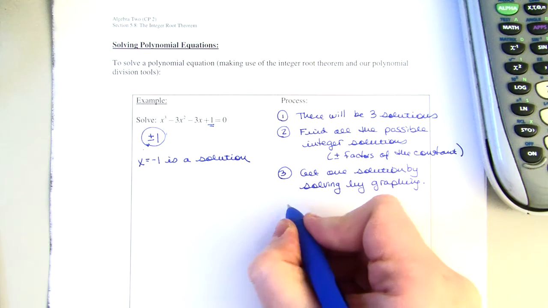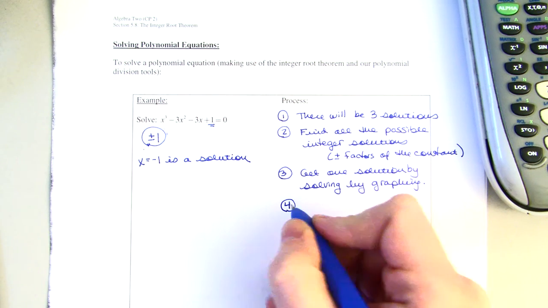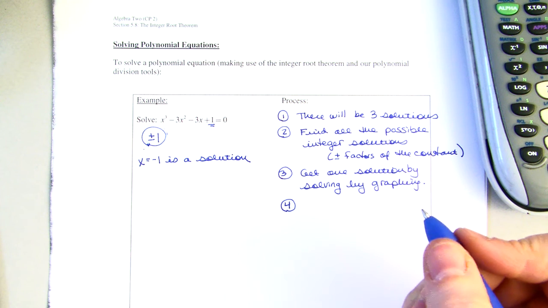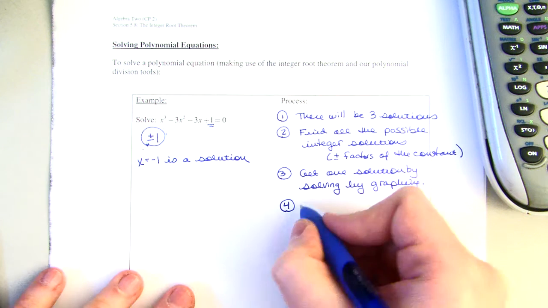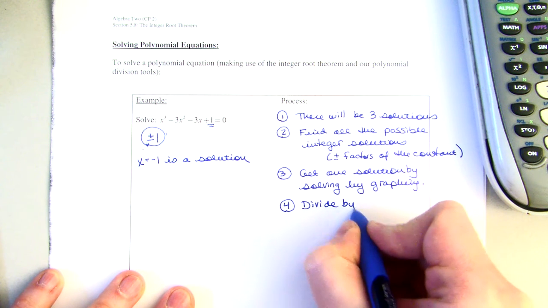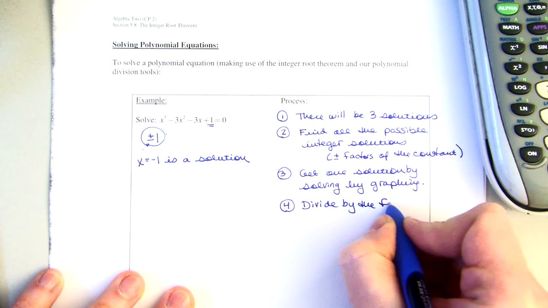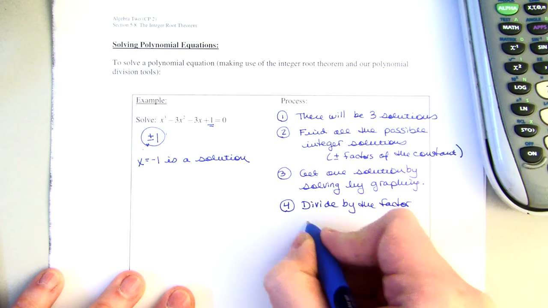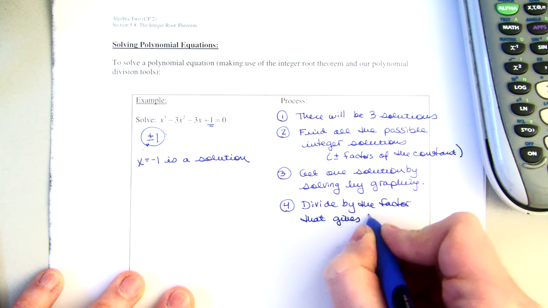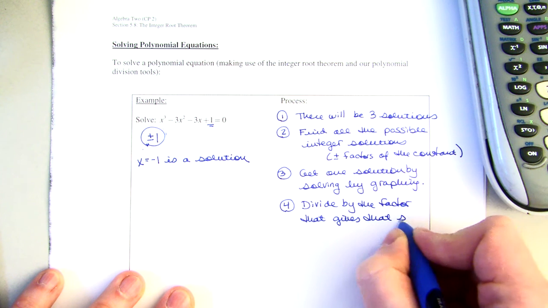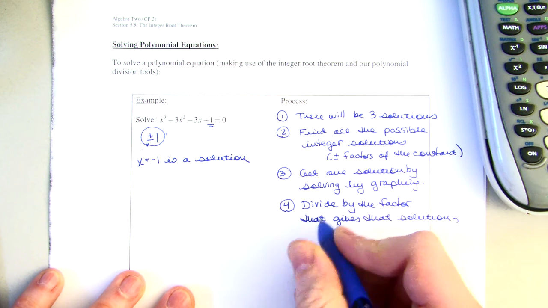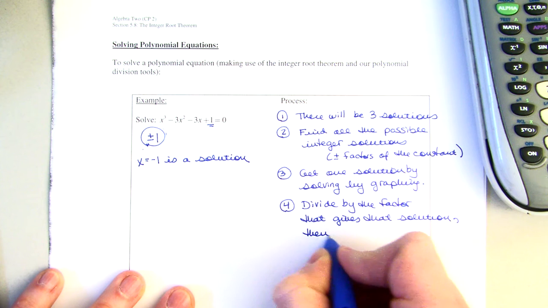Well, now that we have a solution, we do exactly what we did yesterday. We're going to divide by the factor that gives that solution, and then proceed as we did yesterday.